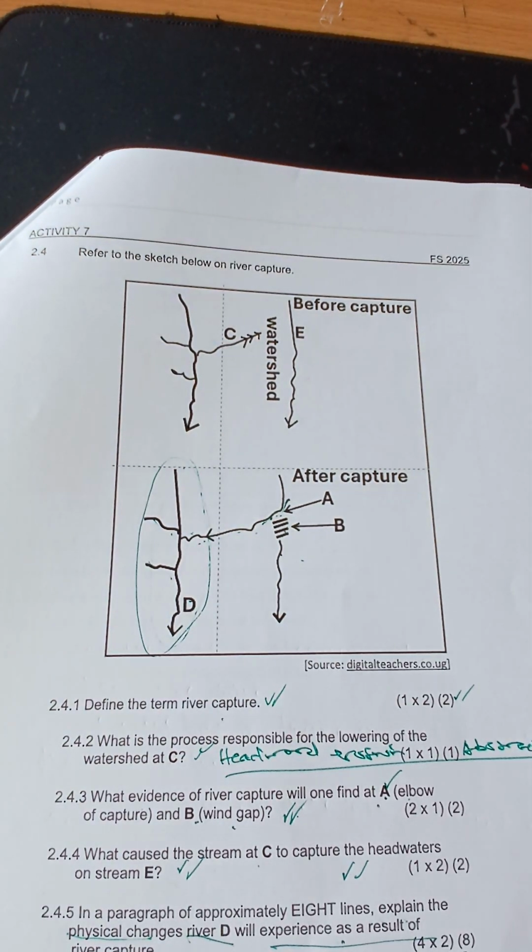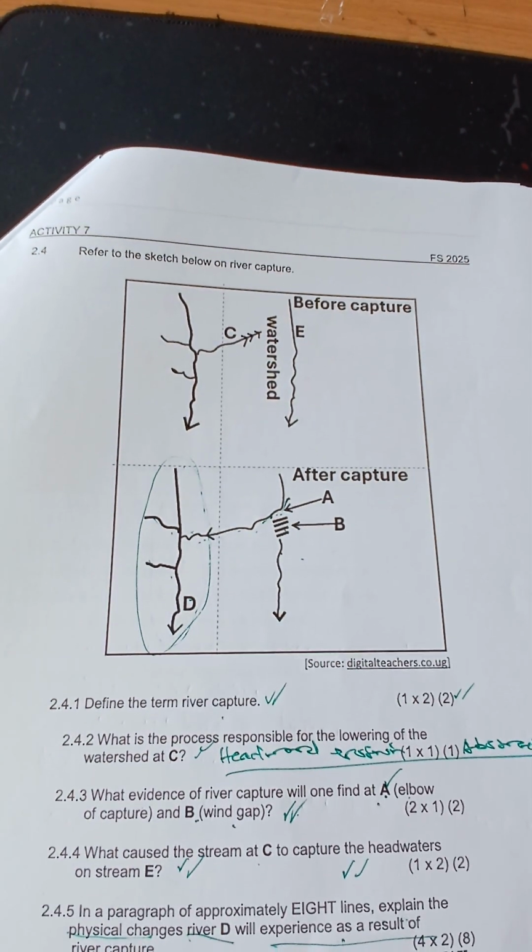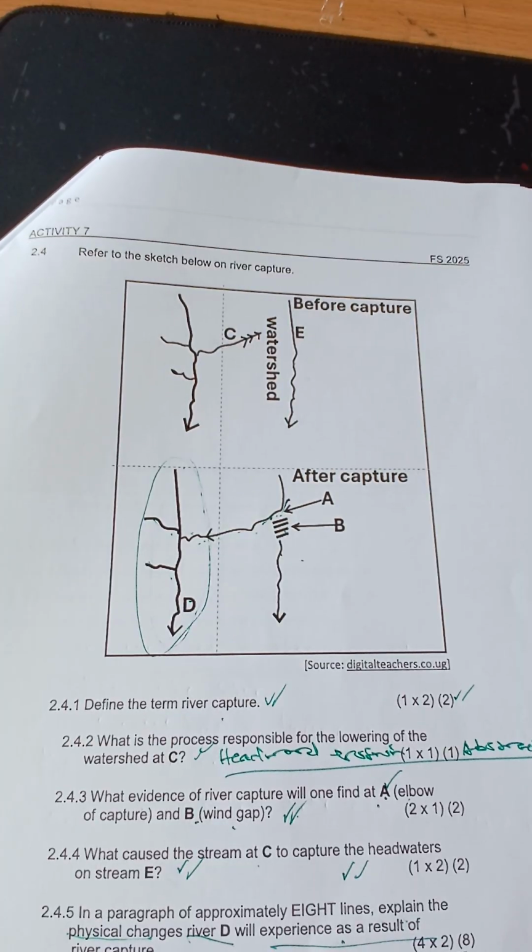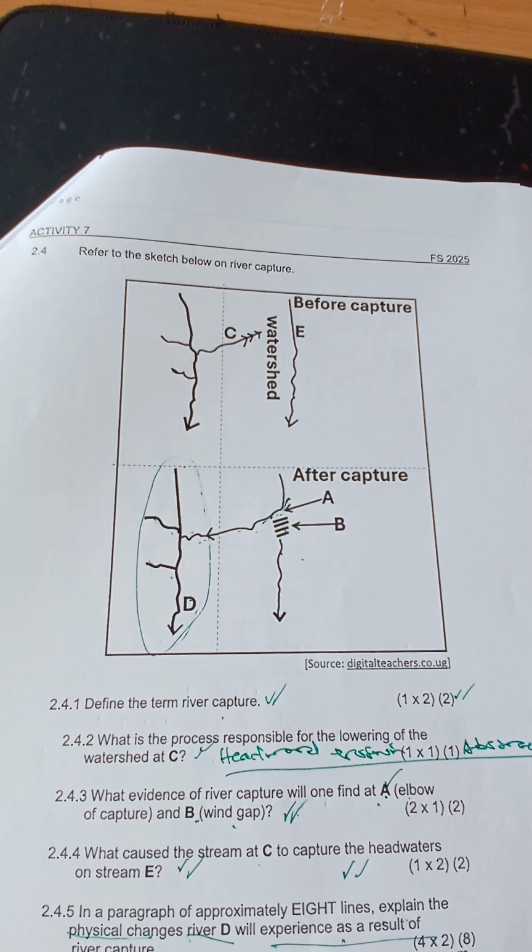I'll say it again. As a result of the volume of water increasing in the stream, there's more downward erosion. The carrying capacity of the river will also increase. The river will rejuvenate, which means more downward erosion, and the river has more energy. Then the valley of the river will also widen, which means more lateral erosion, and flooding may also occur.